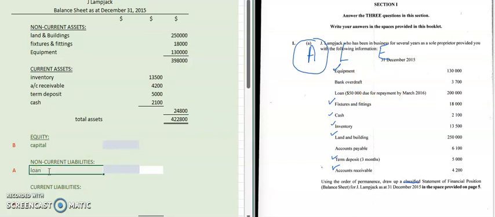So loan, right? If 50,000 is due next year, and the figure given here is 200,000, then we're going to have to take away that 50,000, right? So 50,000 from 200,000 will give us 150,000. All right, so that's our non-current liability.